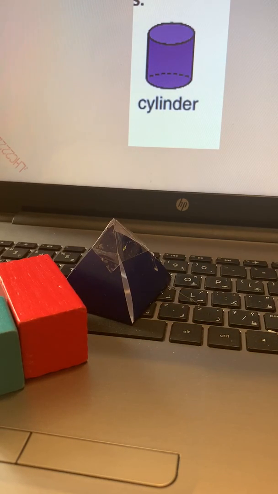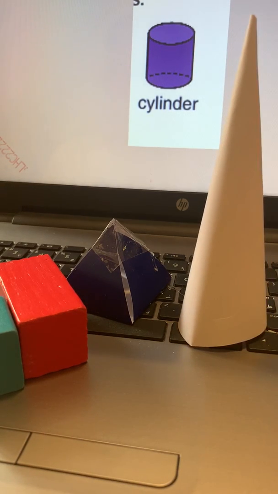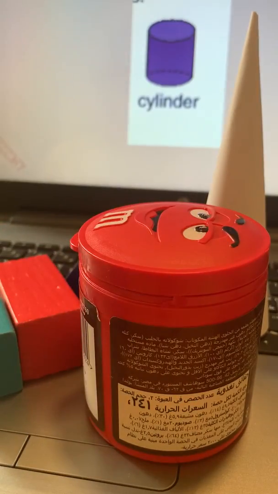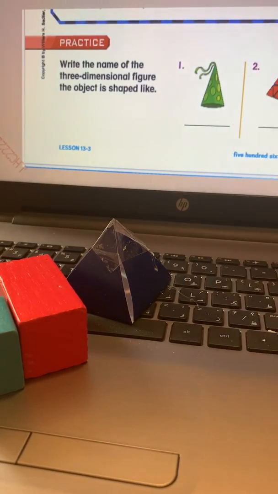Here, what do we name this shape? It's a cone. Excellent. What about this one? It's a cylinder.